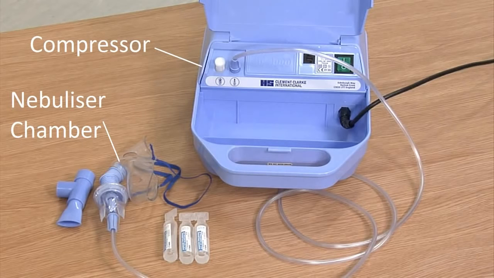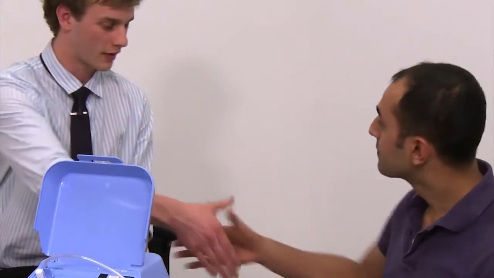It has two main components, the compressor and the nebuliser chamber, and can be used with either a mask or a mouthpiece. As with any procedure, introduce yourself, correctly identify your patient, explain what you're going to do, and gain consent.